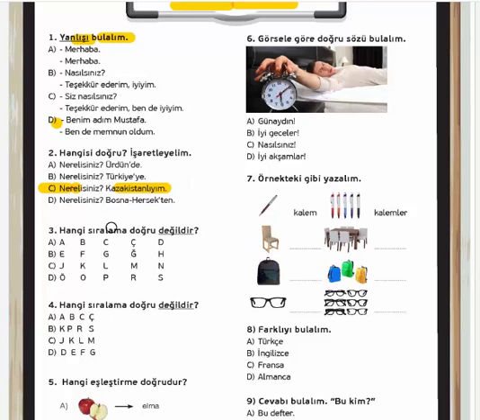Now we have hangi sıralama doğru değildir? Which order? Sıralama means order. Which order is not correct? Doğru değildir means not correct. Which order of alphabets is not correct? So you know the alphabets in Turkish. If you do not know, you can find the alphabets on page number 13 of this book.